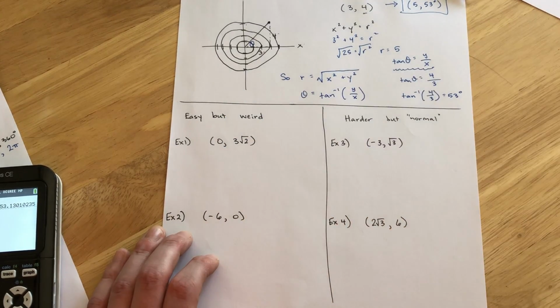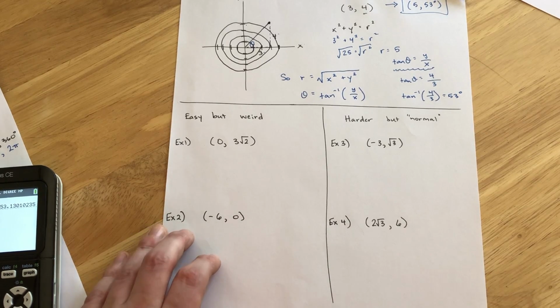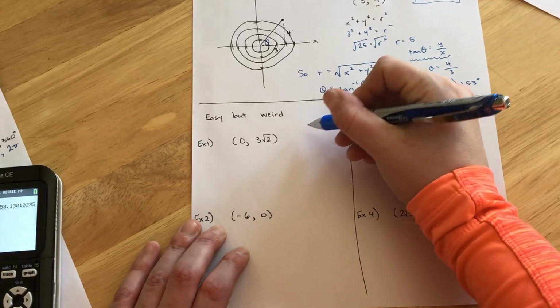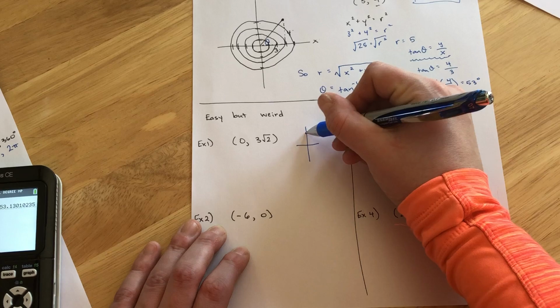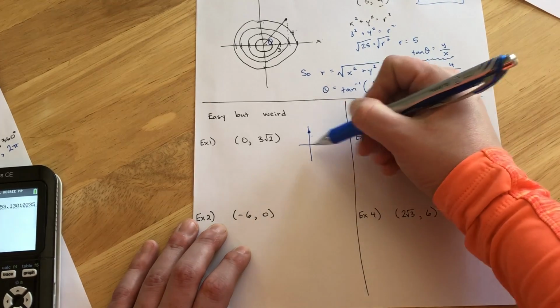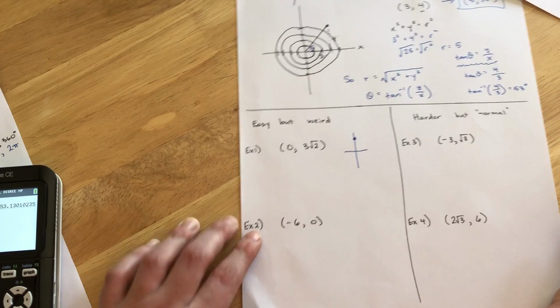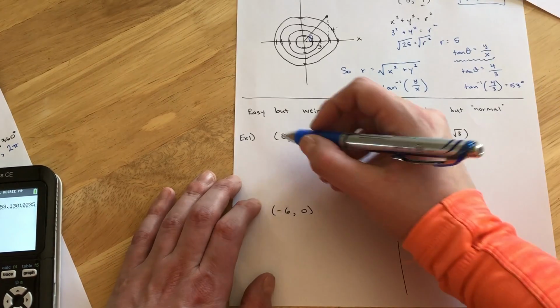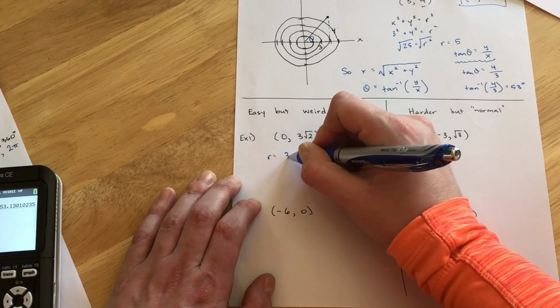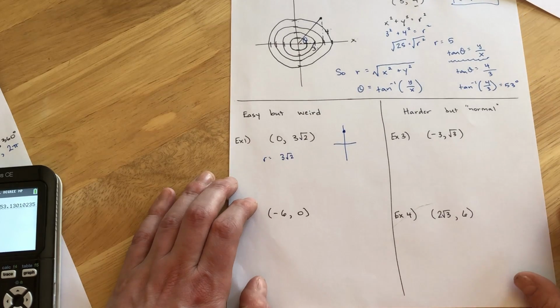So here in example 1, we're located at (0, 3 times the square root of 2). If I were to plot that, it would be straight up because we wouldn't go left or right at all, but we would go up to a height of 3 square root of 2. So without doing any work, I know the radius has to be 3 times the square root of 2.